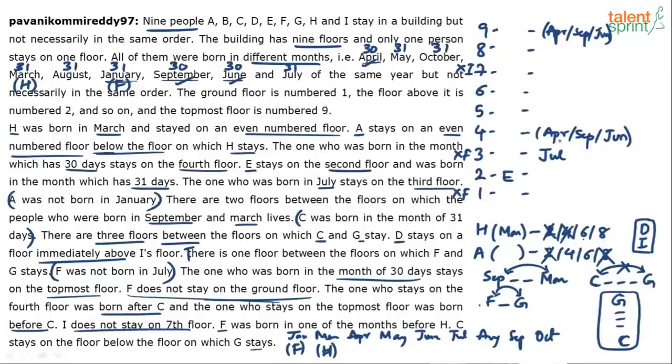Because if you say the 4th floor person was born in April, what happens? He should be born after C. According to this point, the one who stays on 4th floor was born after C, which means April should be after C. But you see, before April we have F and H. C is not there before April. So April cannot be after C. April is after F and after H. You're getting my point? April is after F and H.